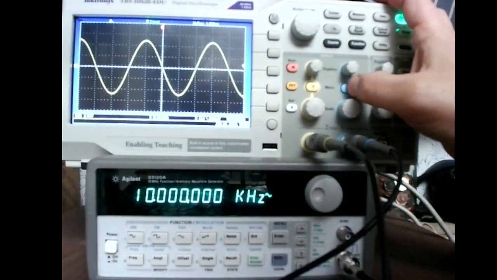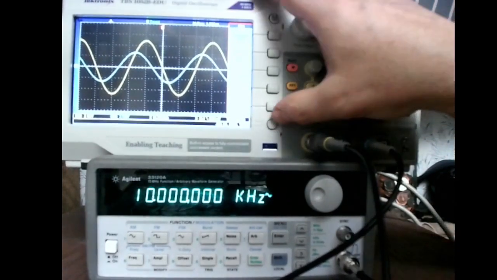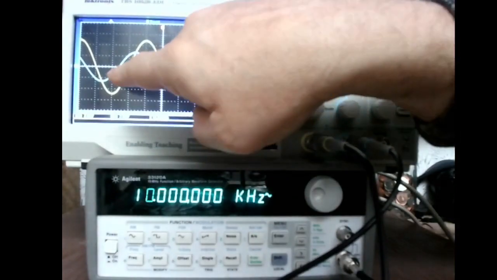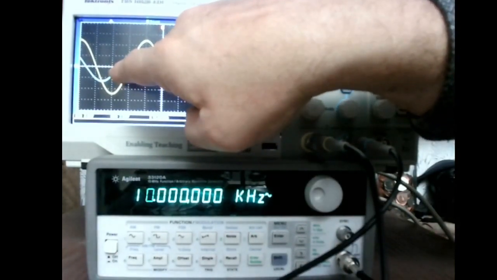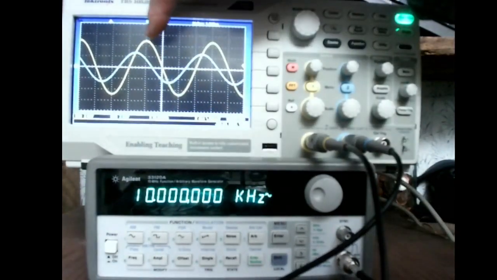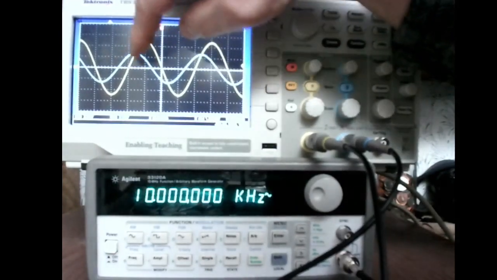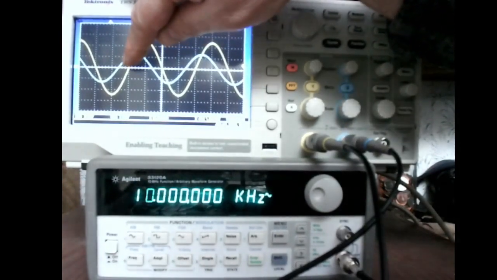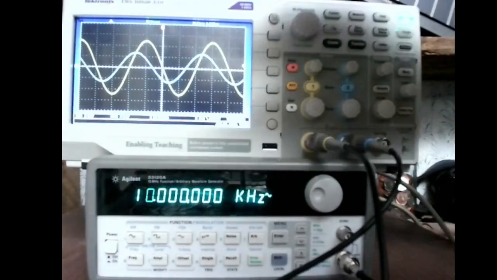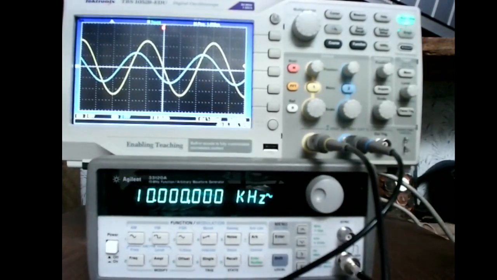Now I'm going to turn on channel 2, and what you can see here is that channel 2 is actually leading channel 1. So channel 1 is the yellow, that's our reference voltage. Channel 2 is the voltage at, I have a resistor and an inductor in here, just a series circuit, and it's the voltage across the inductor.